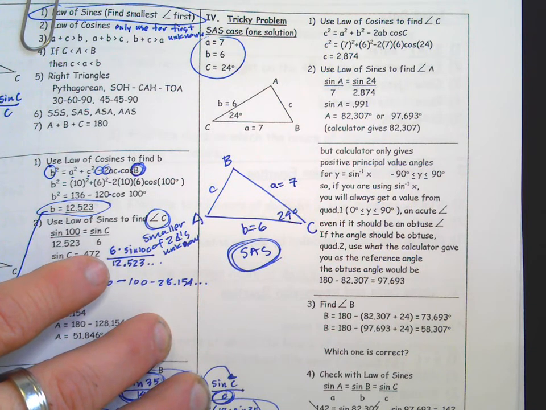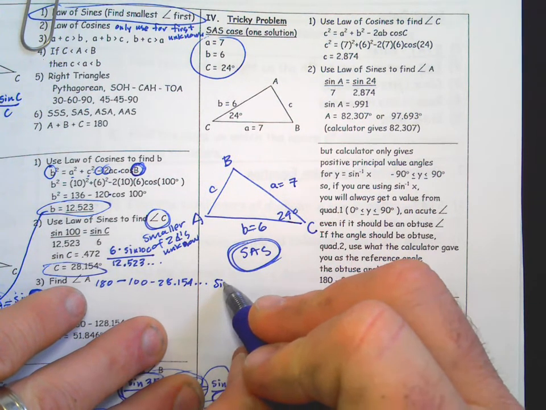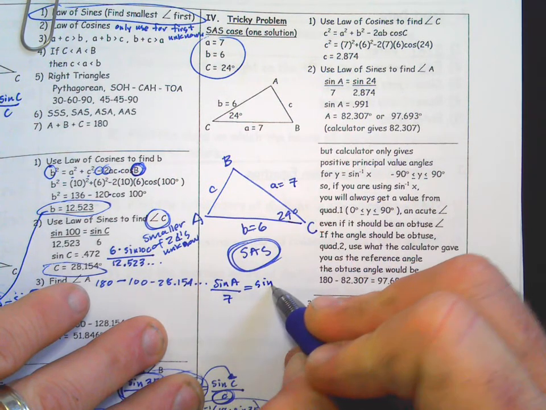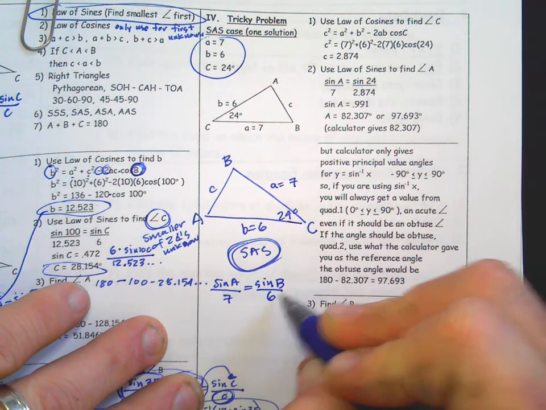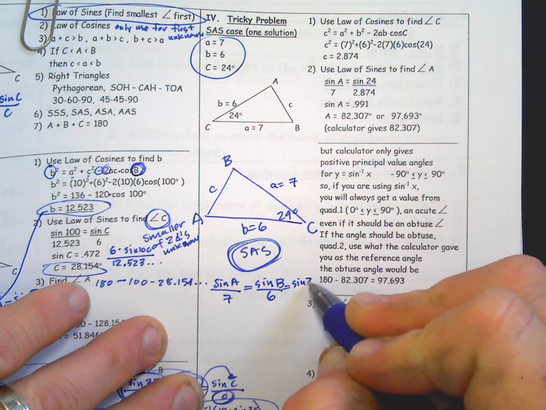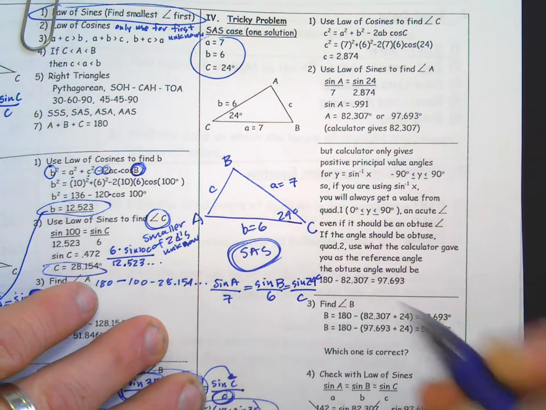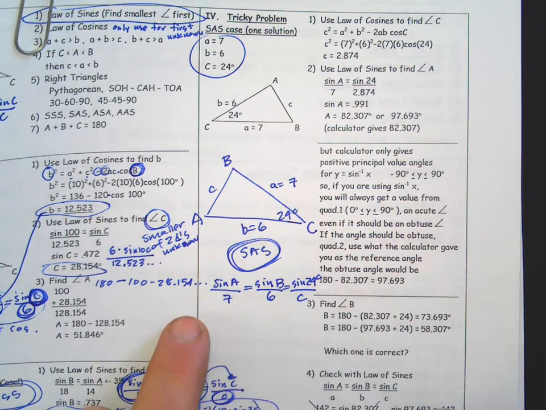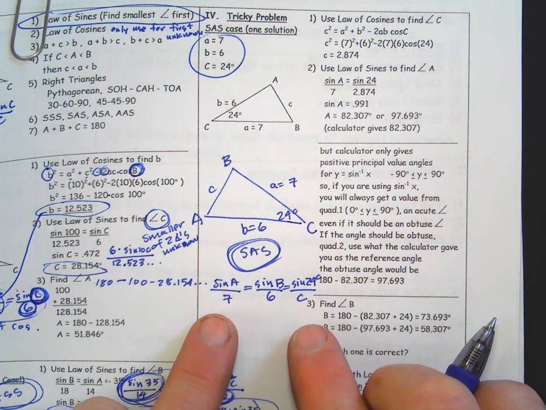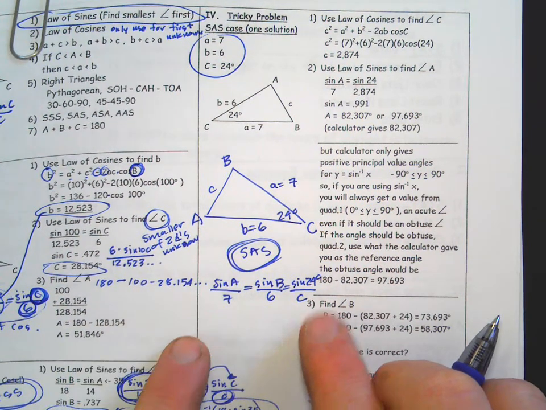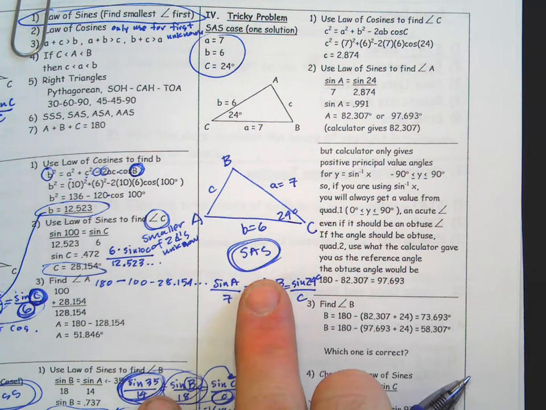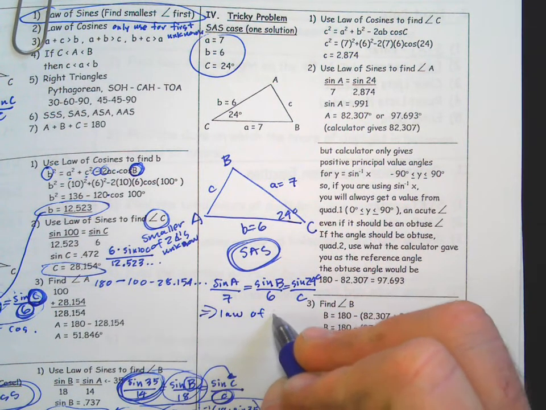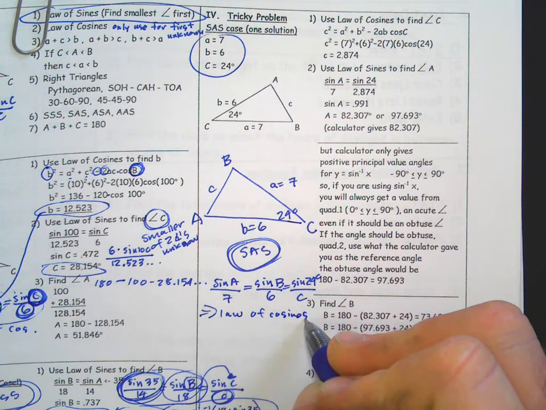Okay. Now, I'm going to set up law of sines. Sine of angle A, which I don't know, over little a, which is 7, equals sine of big B, which I don't know, over little b, which is 6, equals sine of C, which I do know is 24 degrees, over little c, which I don't know. So then I look at this and I say, well, can I use this to find any of these unknowns yet? Can I match two of these together, any of them, and have one unknown? Nope, nope, nope. I got to do law of cosines, okay? So I only do law of cosines if I have to, okay? And I only do it once.